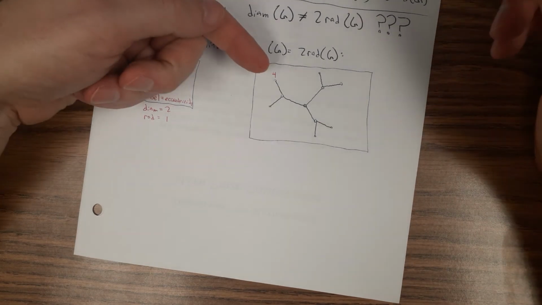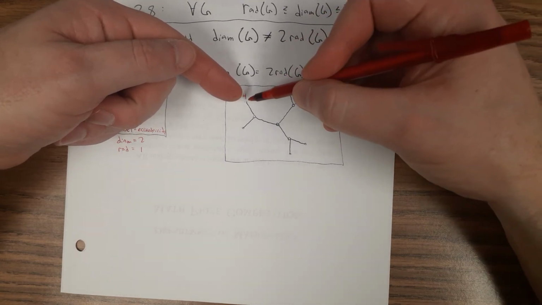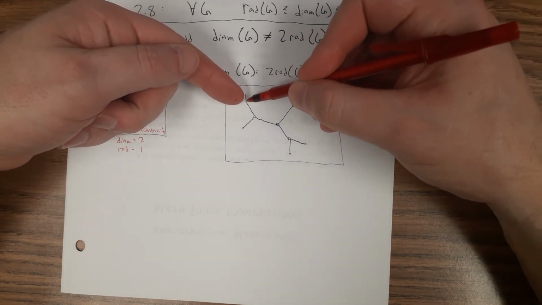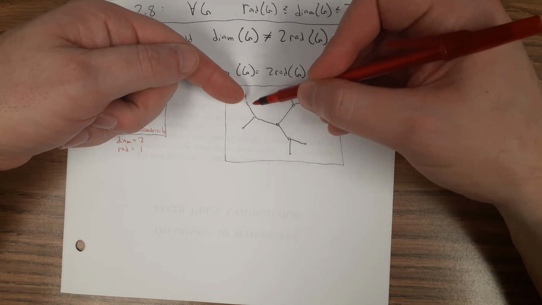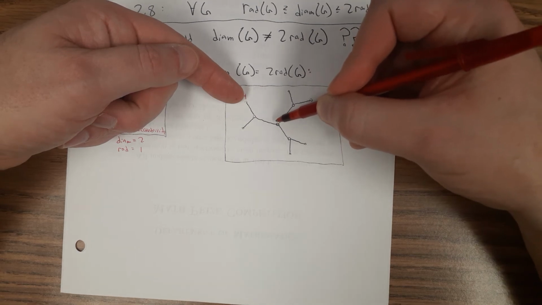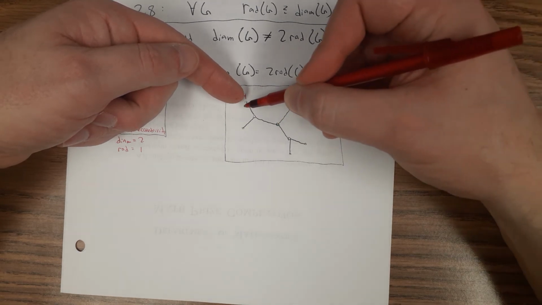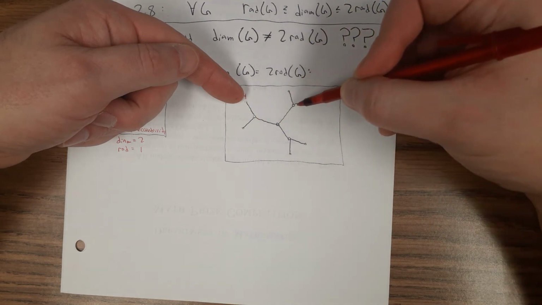I'll go kind of fast, but what's the farthest vertex from this? I can find all the distances. This would be distance 1 away, this would be distance 2, this would be distance 2, and this vertex would be distance 3, because I've got to go 1, 2, 3 to get to that vertex.